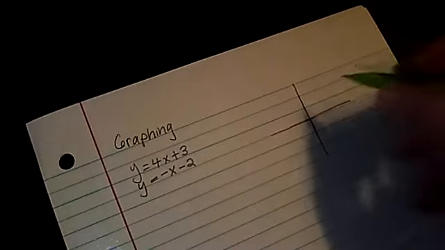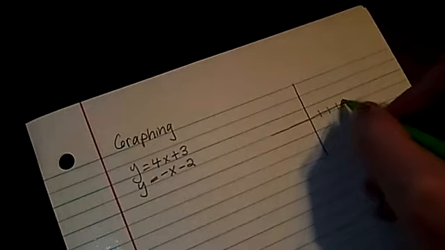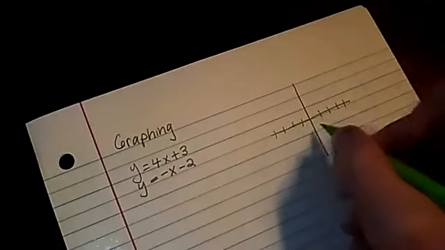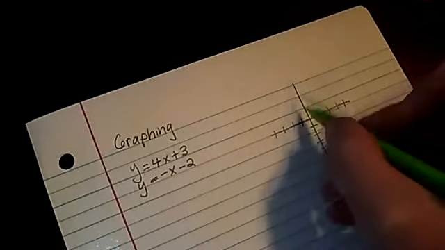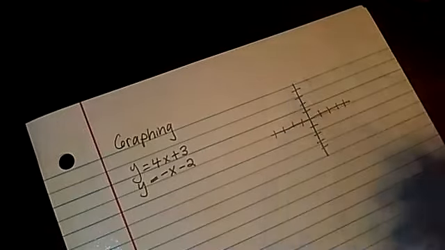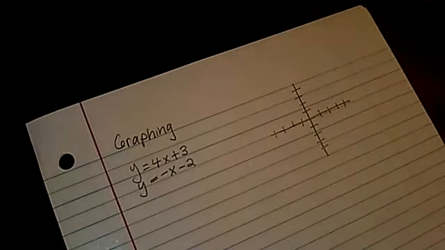Well, for this problem, they were already solved for y, which was nice. You do want to be as accurate as you can. So when you're doing these, if you can use graph paper, that's great. If you can't, that's totally fine too. Sometimes it's just not exact. It's not as easy to find, and you'll probably see through my example because I'm not using a ruler or my graph paper. So, okay, let's start with the top one.